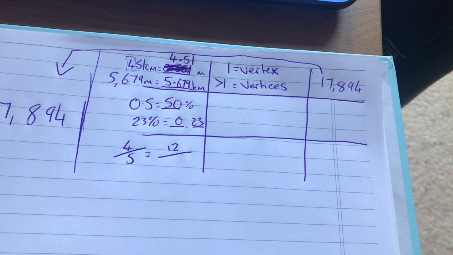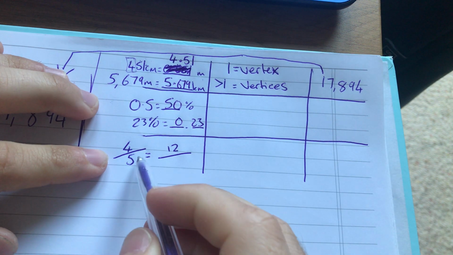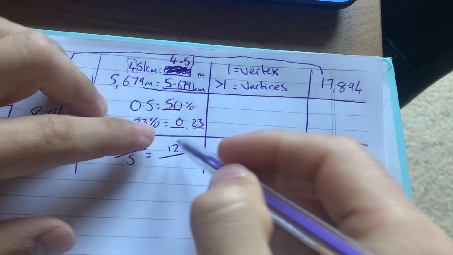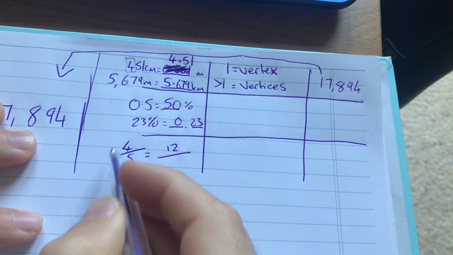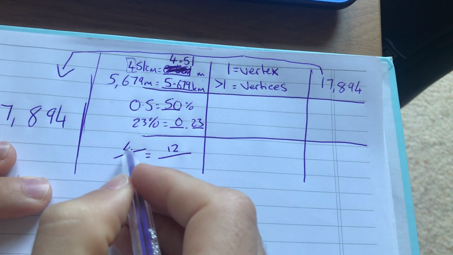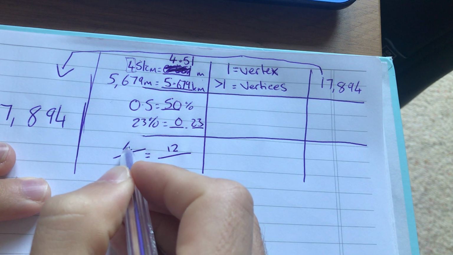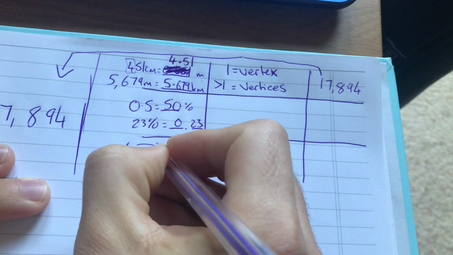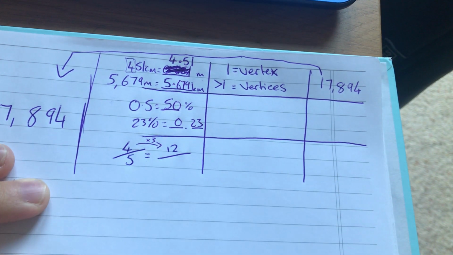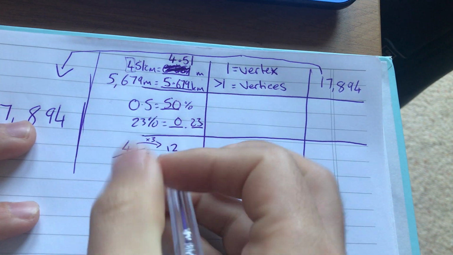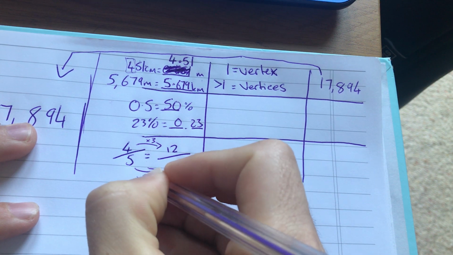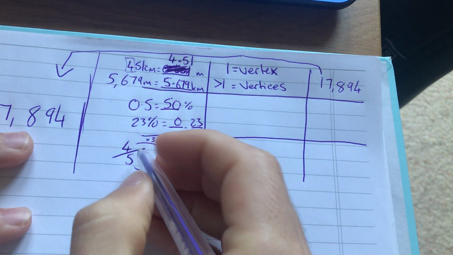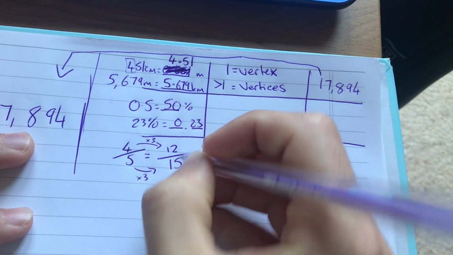Once again, apologies. We've got 4/5 equals 12 something. I've given you the numerator today, not the denominator. But you've still got something you can use. So 4, something has happened to 4 to get to 12. Times that by 3, haven't we? Remember, you do the same. Whatever you do to the top, you do to the bottom. Whatever you do to the bottom, you do to the top. So 5 times 3, 15.